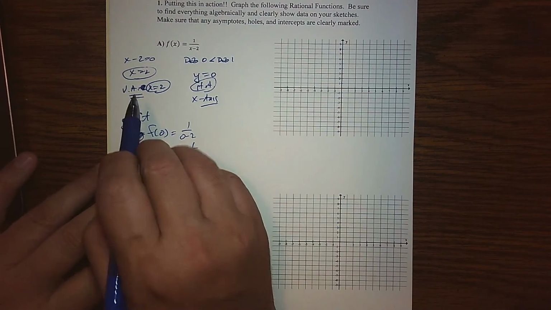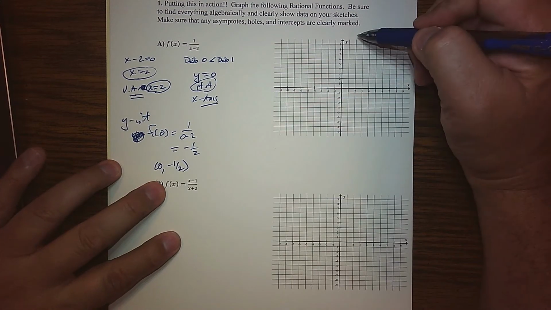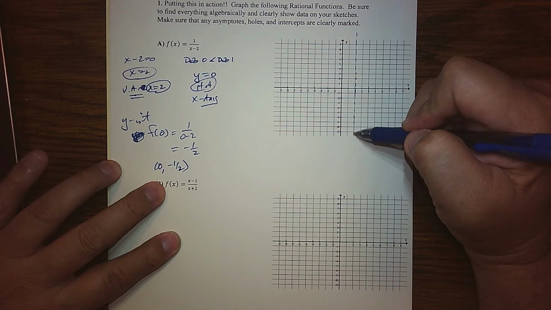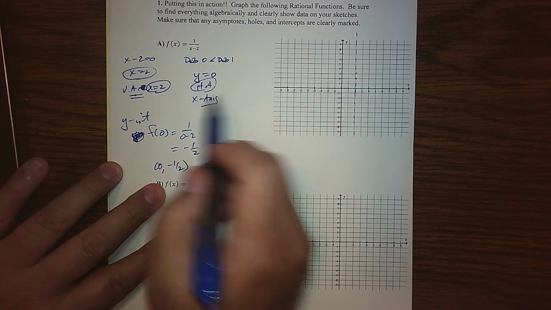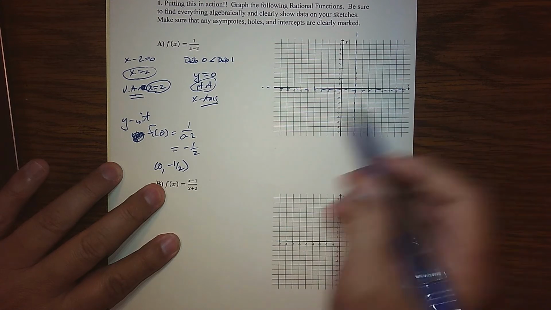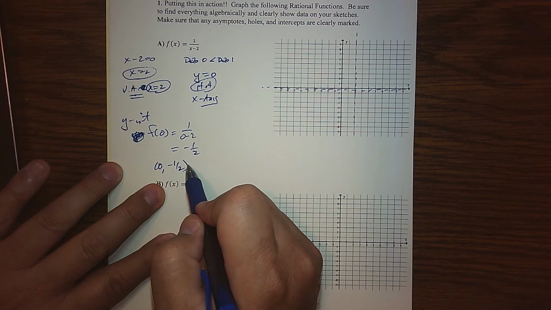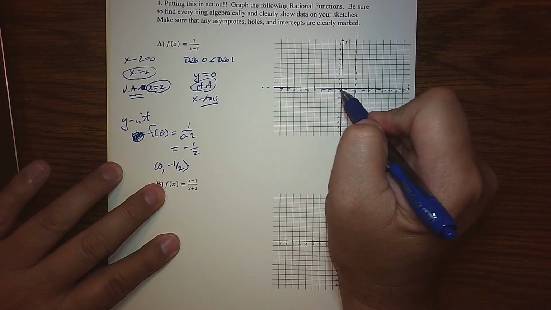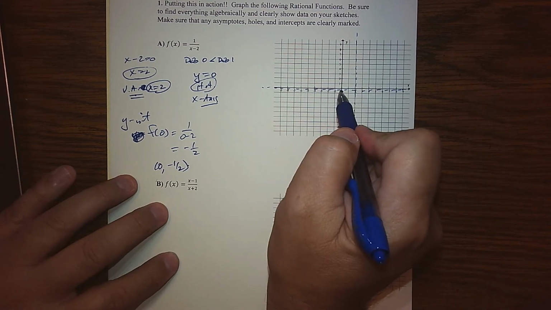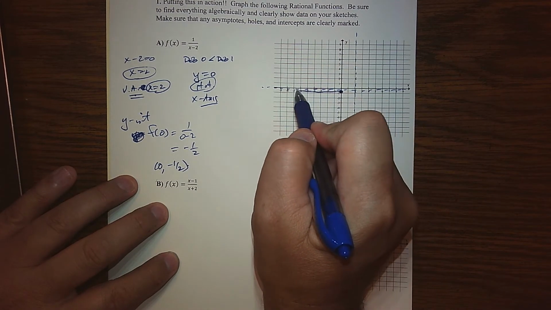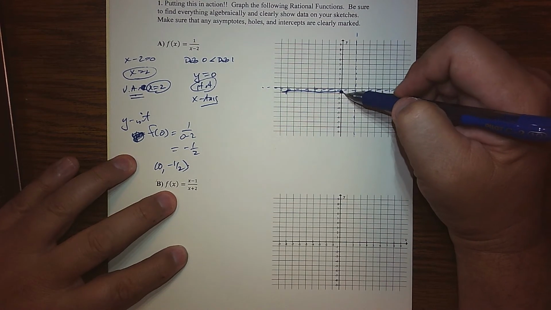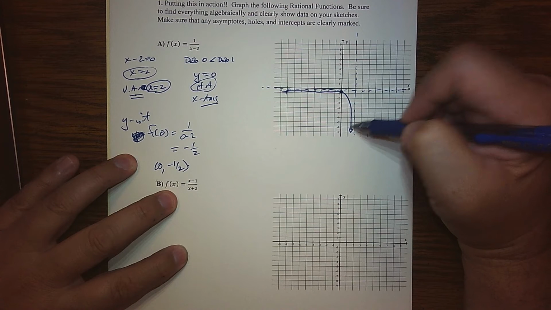So our vertical asymptote is at 2. Let me draw a dashed line there representing x = 2. And then we have a horizontal asymptote being our x-axis. So we've got that. And then I do know that my y-intercept is at (0, -1/2) right in there. So with that knowledge, I know that going in this direction, the graph is going to be hugging the x-axis. And then in this direction, it's got to be going downwards.